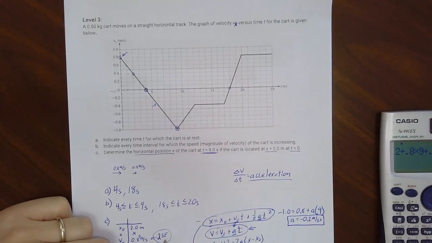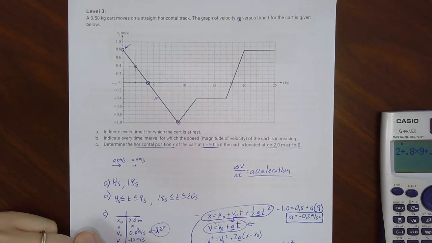All right, so there you go. That is a level 3 AP 1 kinematics question.